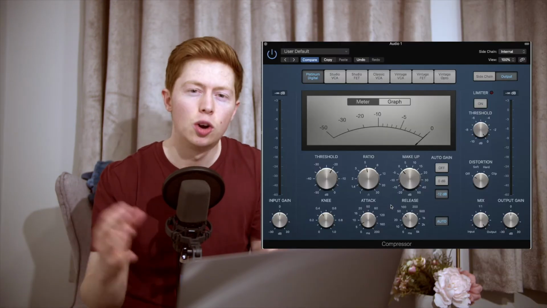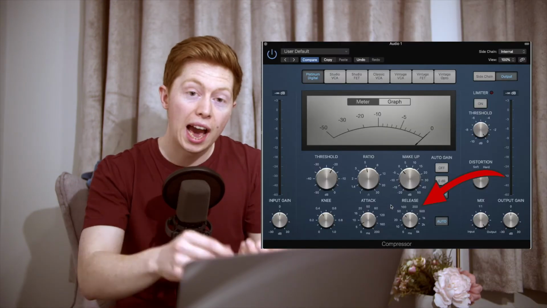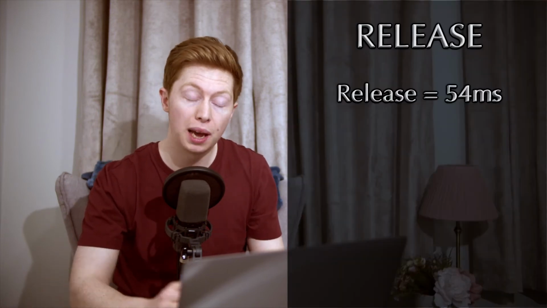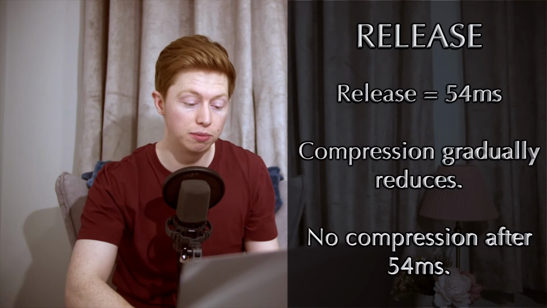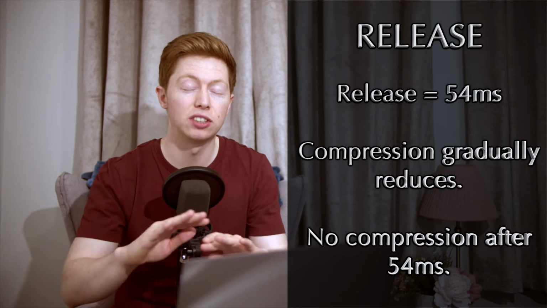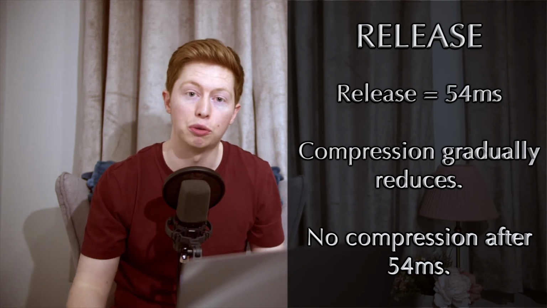And the release here, release basically means how long does it take for the compressor to stop working after the input level goes back below the threshold. So in this case here, 54 milliseconds, once the input level goes back below the threshold of minus 20, it will take the compressor 54 milliseconds to stop working totally and have zero effect on the input signal. Okay, so here's some examples of how we can use all this information.